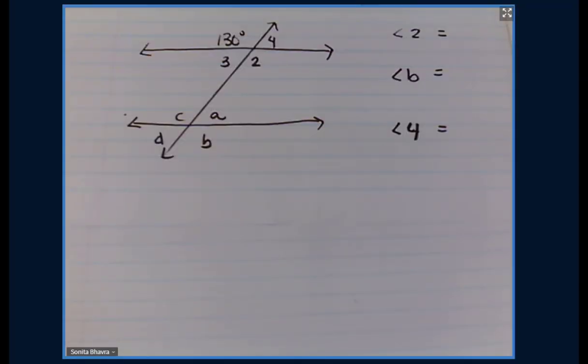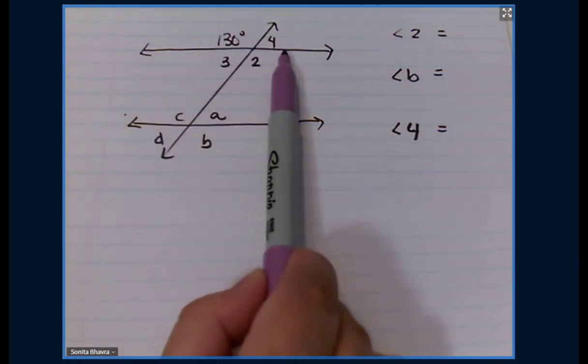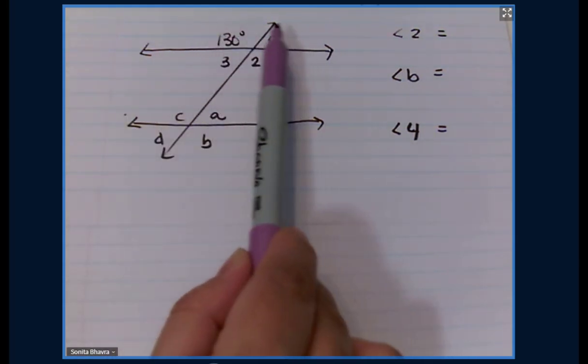All right, so our next example, we are given this diagram here, and we have to figure out angle 2, angle B, and angle 4. Again, it's good to fill it in the diagram so we can see exactly what's happening. So let's do angle 4 first. We have 130 here, and this is angle 4.